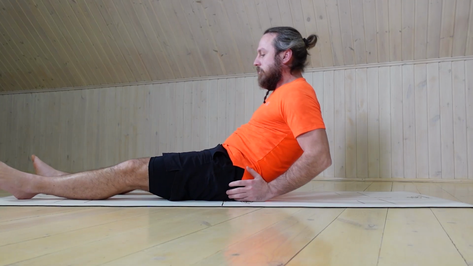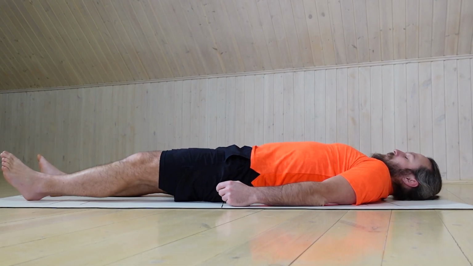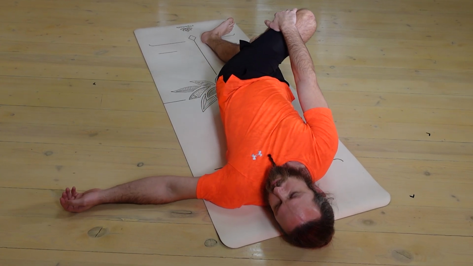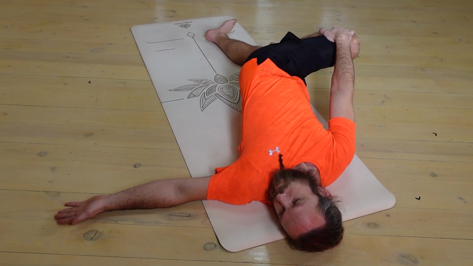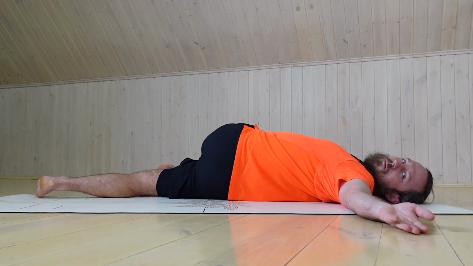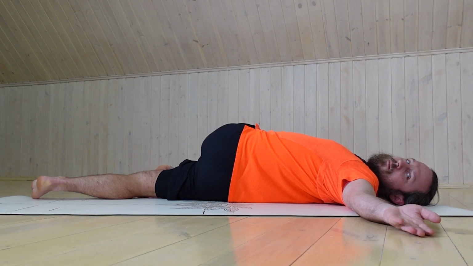Since the main function of the piriformis muscle is hip external rotation, you can stretch it using hip internal rotation. The simplest exercise is simply lying on your back. Bend the affected leg at the hip joint and place the foot on the knee of the straight leg. Grab the knee of the bent leg with the opposite hand and pull the leg towards the floor. Hold the final position for 1 to 3 minutes, maintaining deep and smooth breathing.